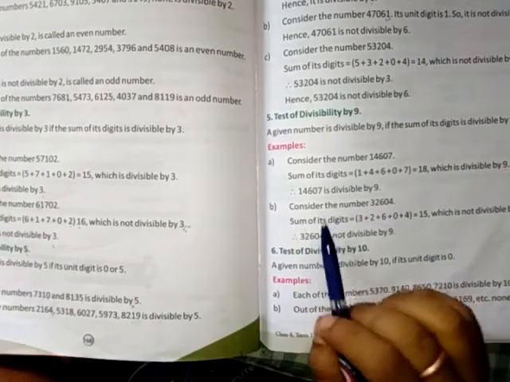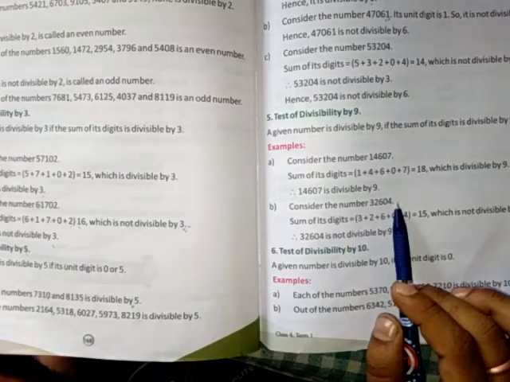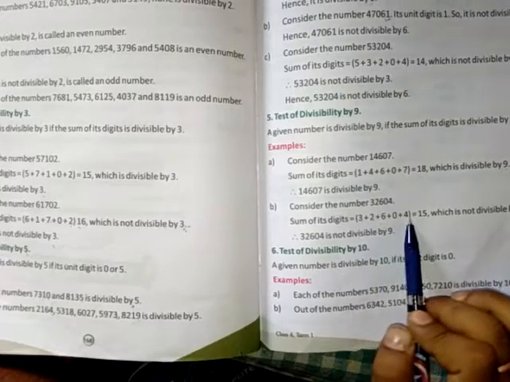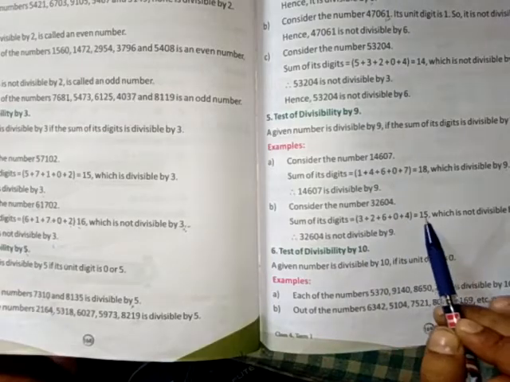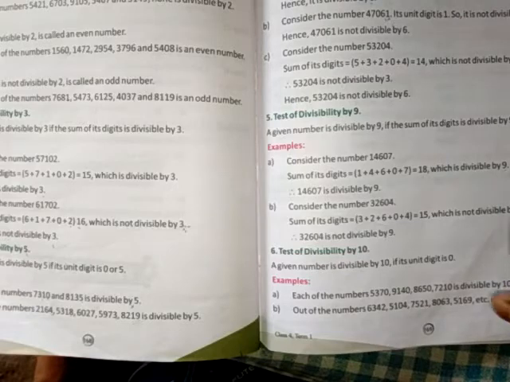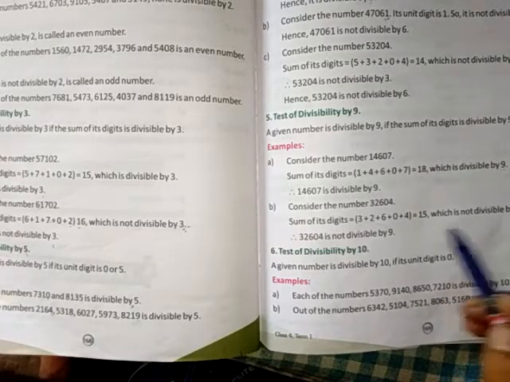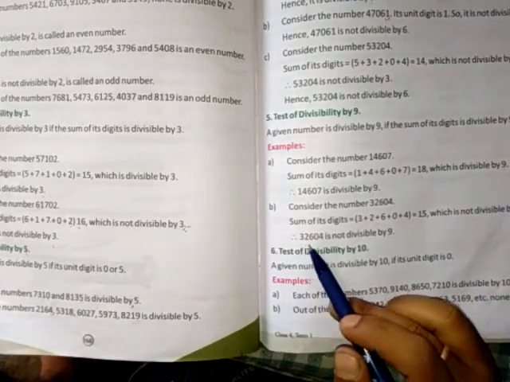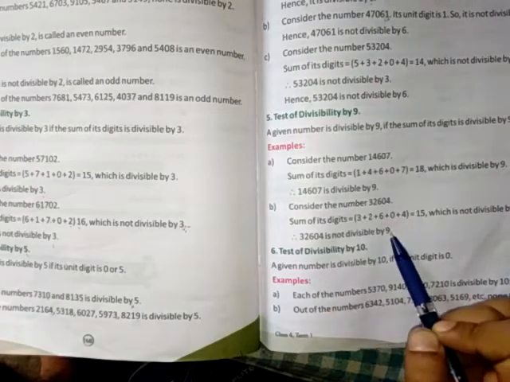Now consider another number, 32604. If you add all these digits separately, 3 plus 2 plus 6 plus 0 plus 4, we get 15, which is not divisible by 9, because 9 ones are 9 and 9 twos are 18. So 15 does not come in the table of 9. Therefore 32604 is not divisible by 9.